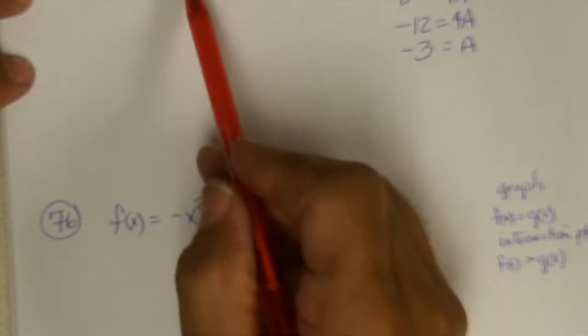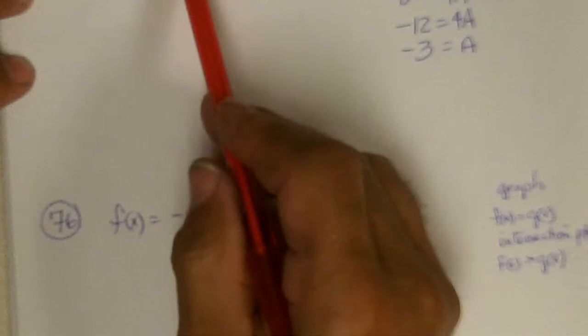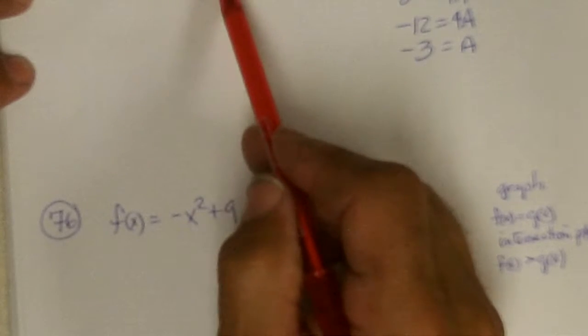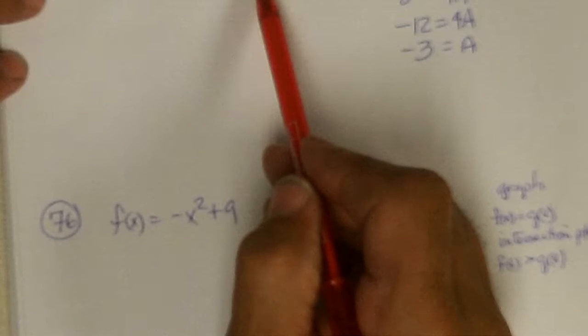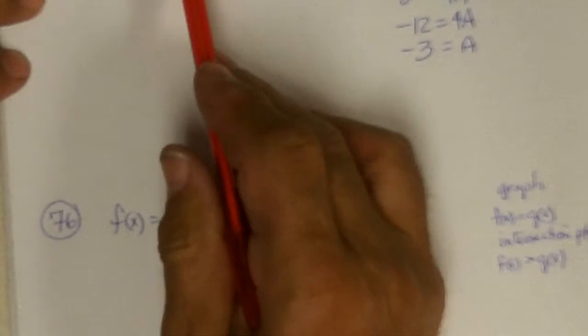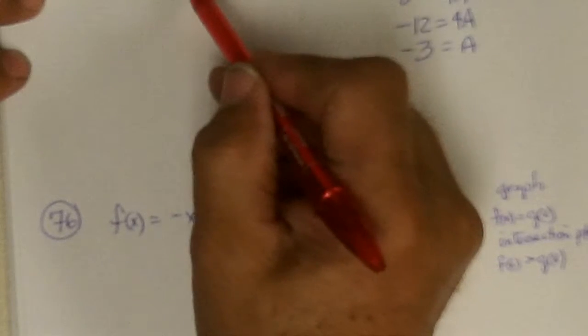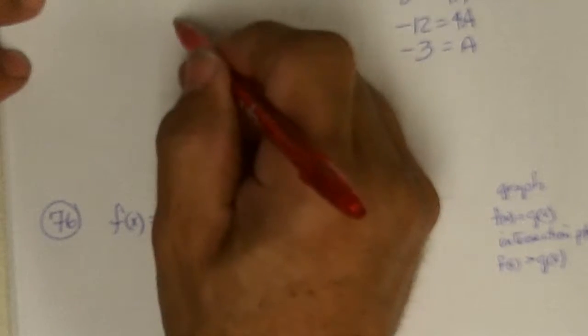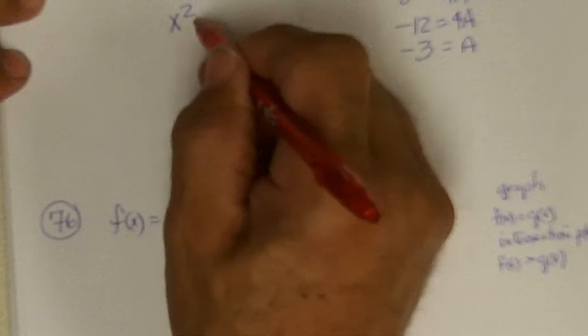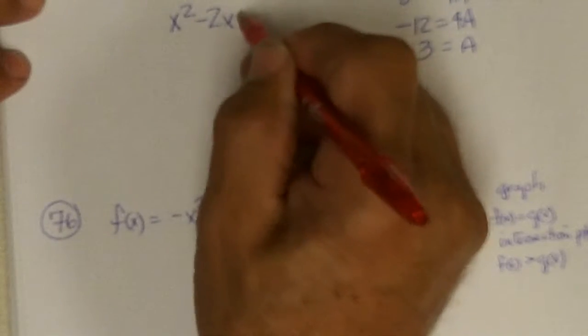Now I should be able to put in 1 and get 4. And I should be able to put in -1 and get -8. Now what I need to do is change it to this form. And that's just multiplying this out. So (x - 1)^2 is going to be x^2 - 2x + 1.